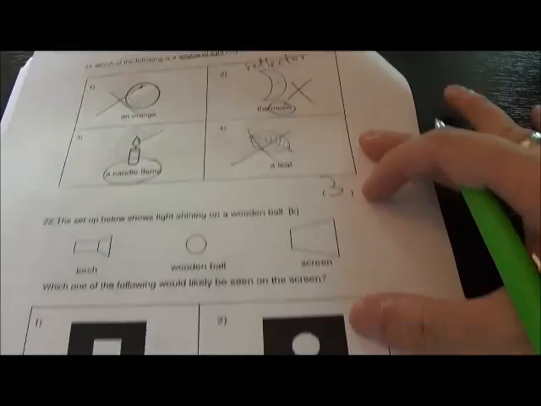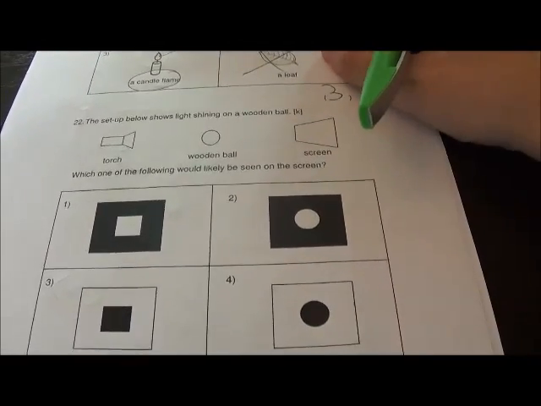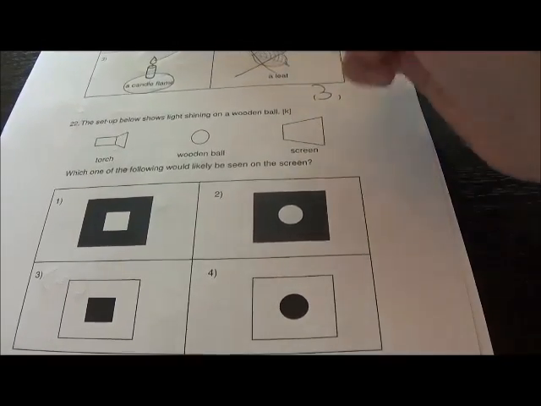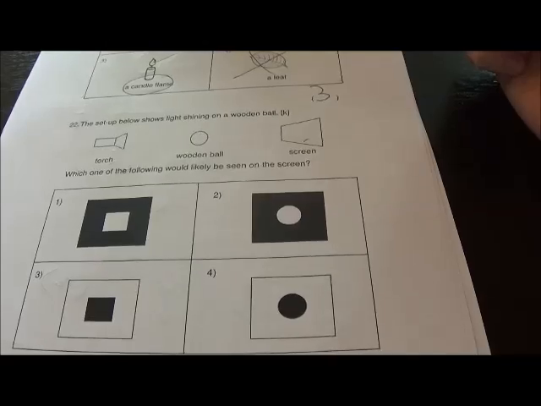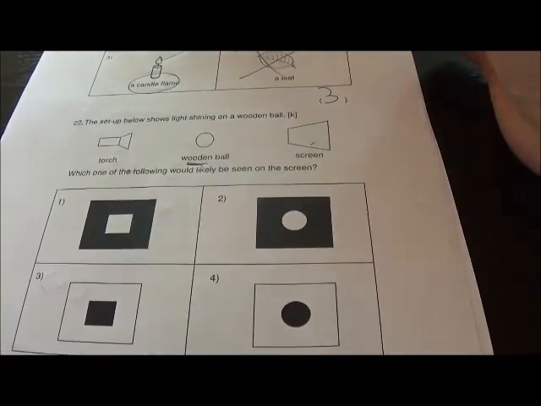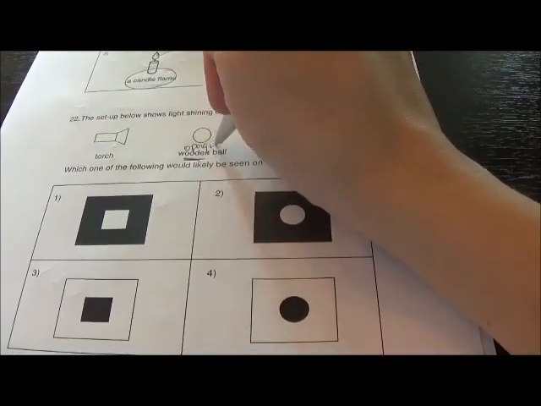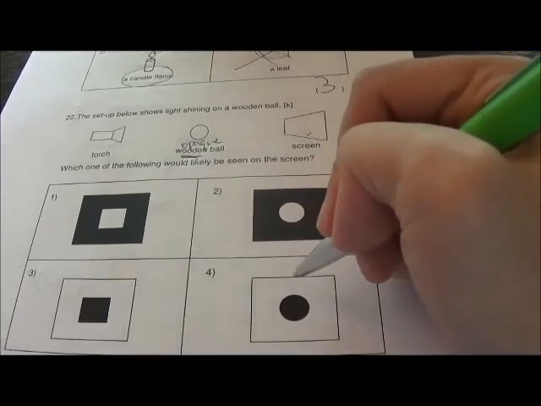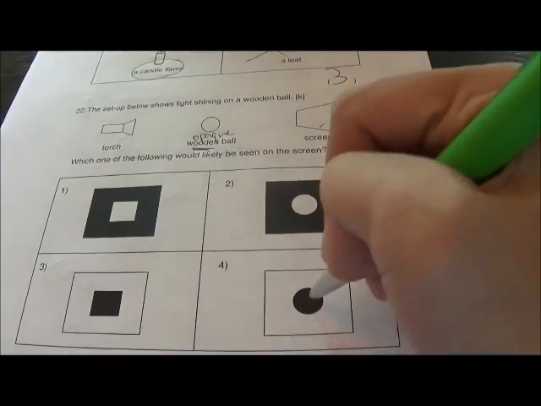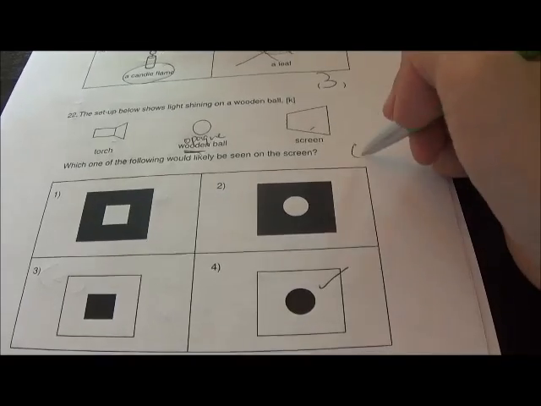Let's go on to the next one now. He shines a light on a wooden ball in front of the screen like that. Which of the following would most likely be seen? First of all, you know that the wooden ball is opaque, so light can't pass through it. So it should create a shadow like this, a dark circular shadow. So question 22, your answer is 4.